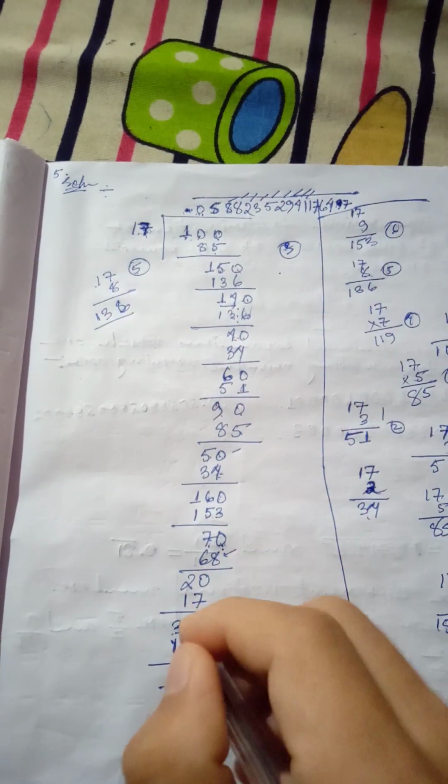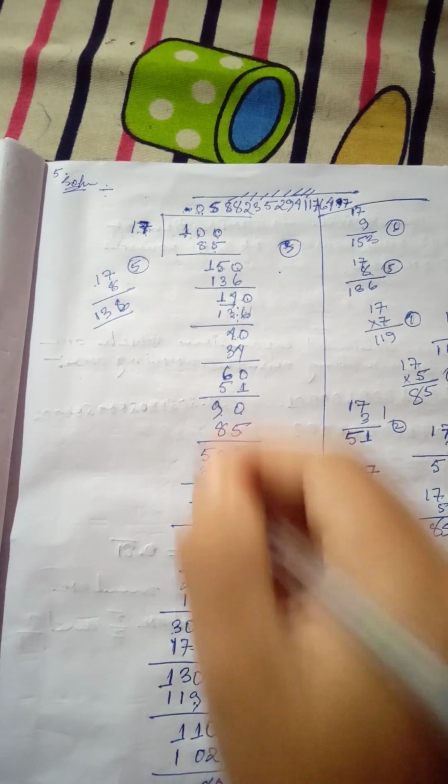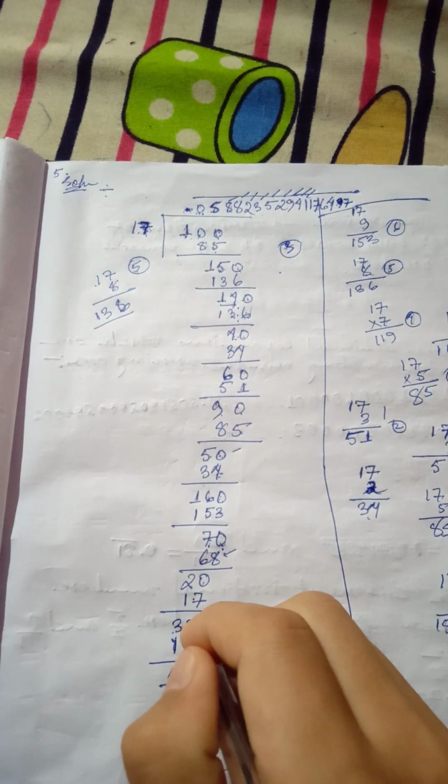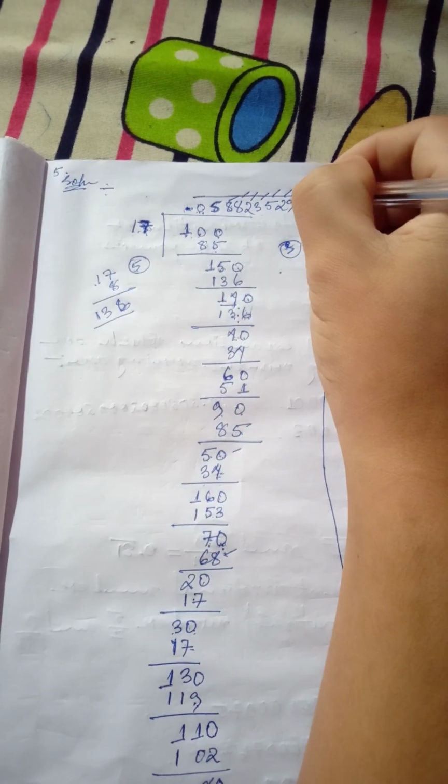17 times 1 will give you 17. 20 minus 17 will be 3. Here at this point, we can add zeros again. That means 30. 17 times, how much would it be again?